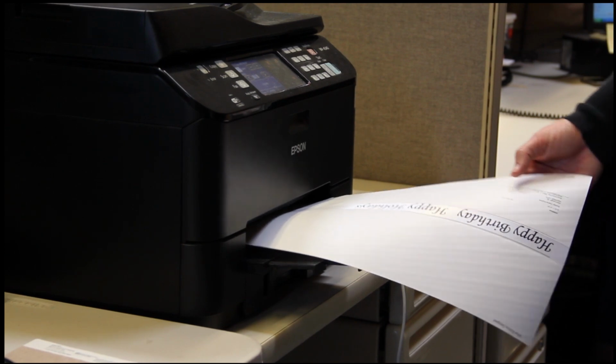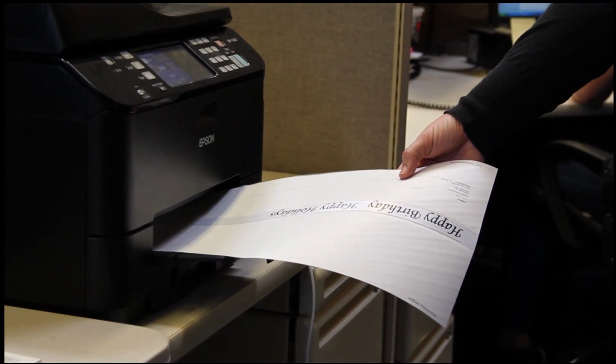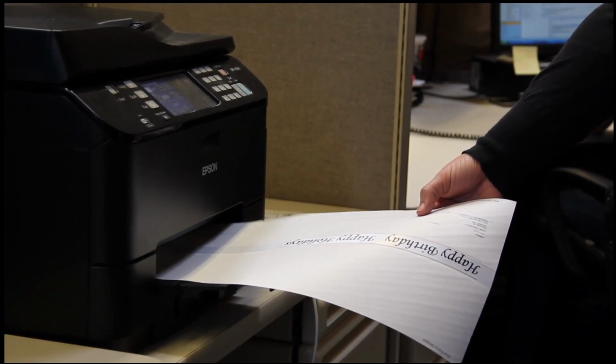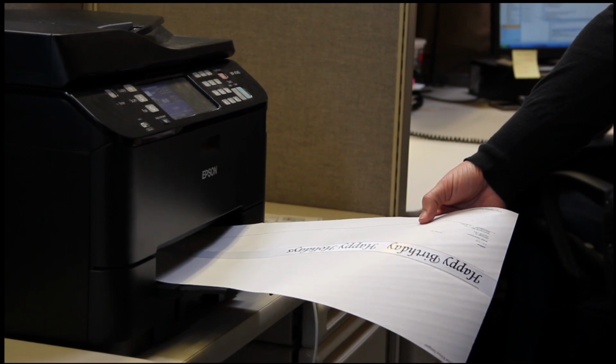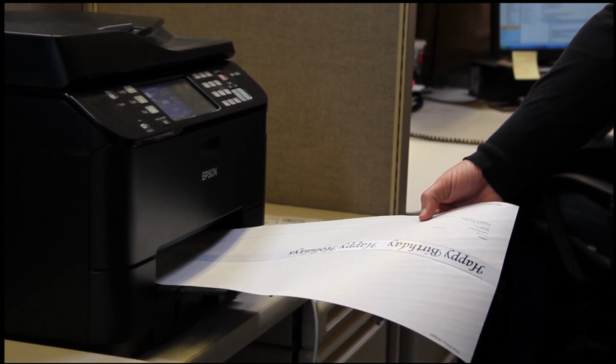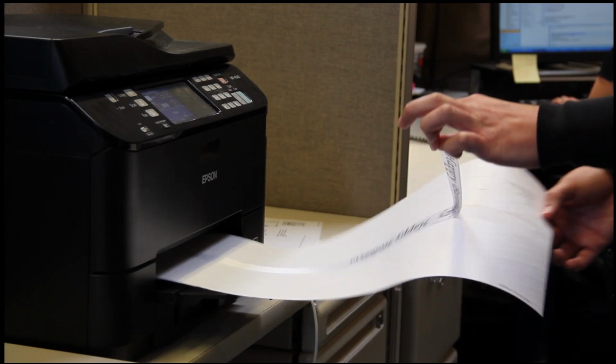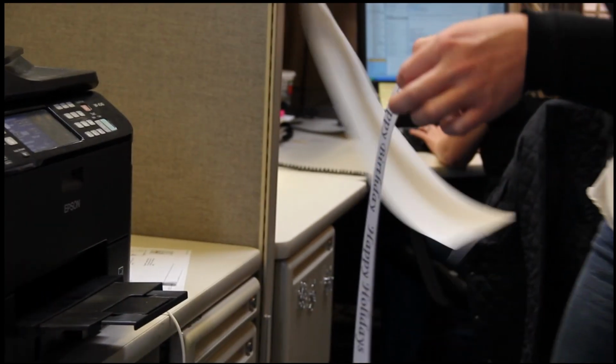So here is our ribbon with our message on it. I would wait a couple minutes before handling it or taking it off the paper, so you let your ink dry on the fabric, and then you can just easily take it off. And then you have your ribbon.